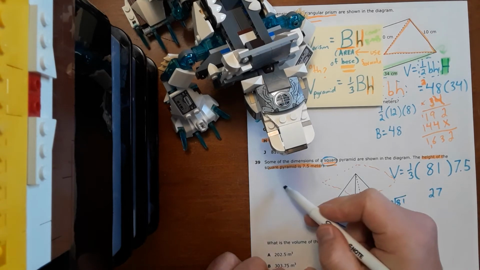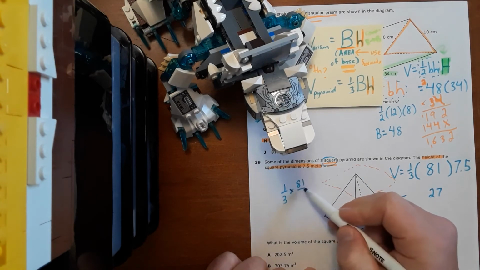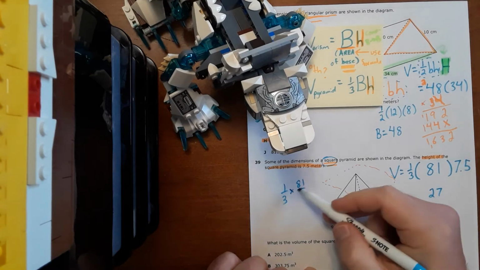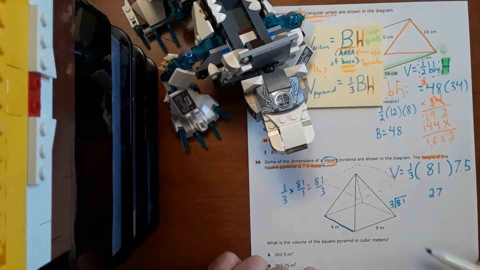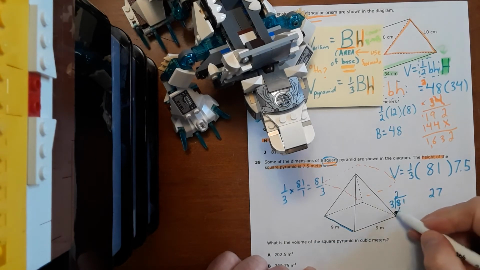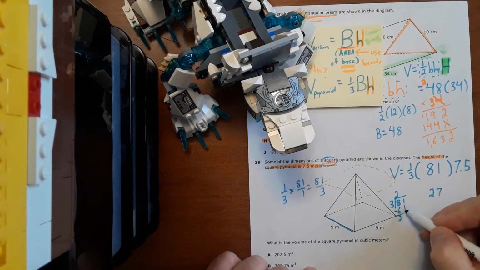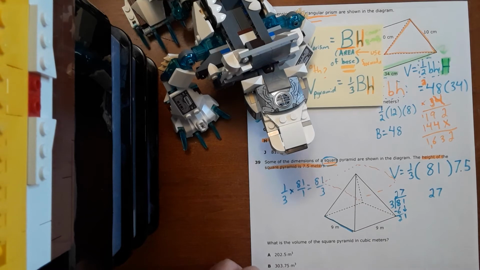You could also do fraction multiplication. 1/3 of 81. Make sure you write 81 as a fraction. If you do, then by the end, you got to turn it into long division anyway. 3 goes into 8 2 different times. That uses up 6 of those. 2 are left over. I carry down the 1. 3 goes into 21 7 times. Told you. And then I'm multiplying that by 7.5, so I'll write that there.